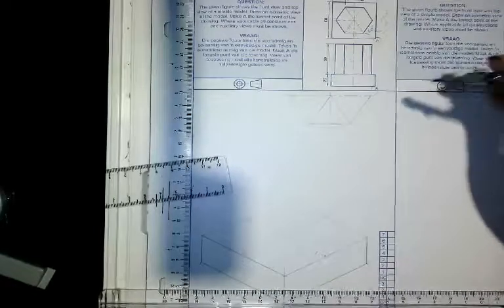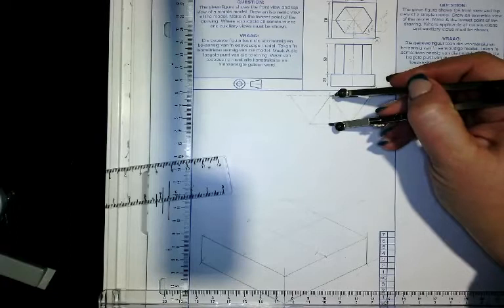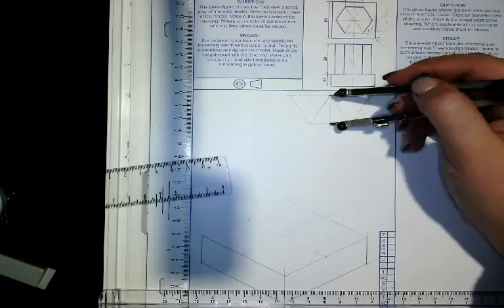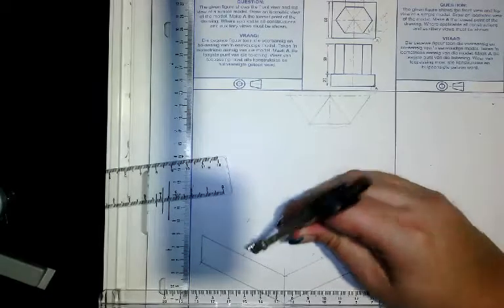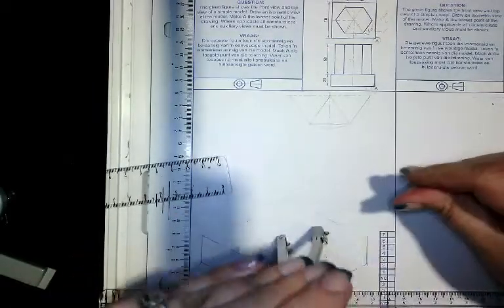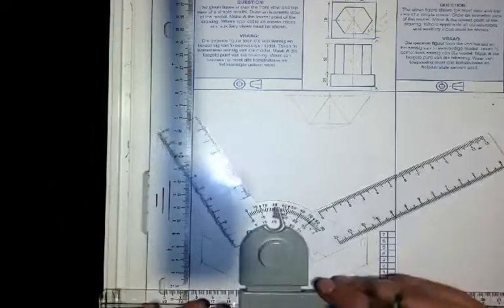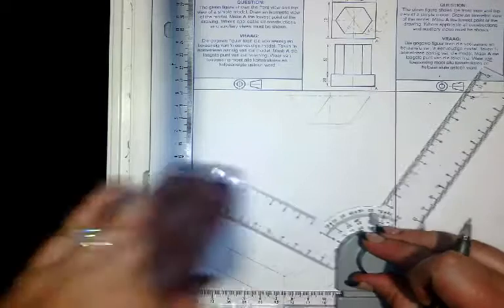Okay, and then this is the distance that you don't have. This is the distance that you need, why you need the auxiliary view. So now from the center to the flat face, just like that, and then I'm going to draw in my flat faces on my isometric angle.